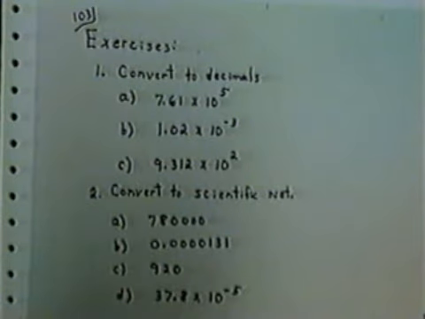920 to scientific notation. Now this one is not decimal nor scientific notation, it's kind of a hybrid, but I want you to convert it to pure scientific notation. 37.8 times 10 to the -5, converted to pure scientific notation. Now copy down all these problems, and once you have the problems copied, stop the tape, work the problems, and then restart the tape to check your answers.